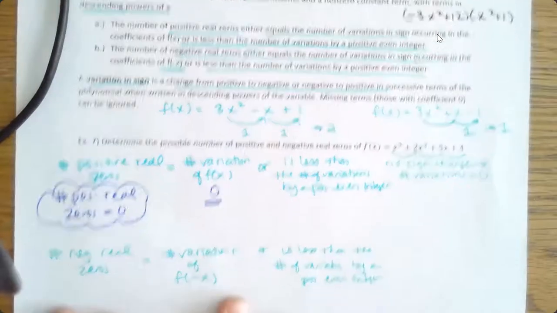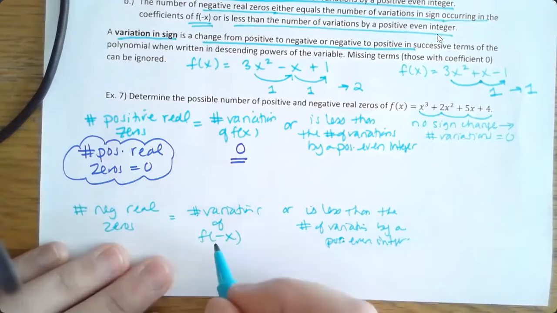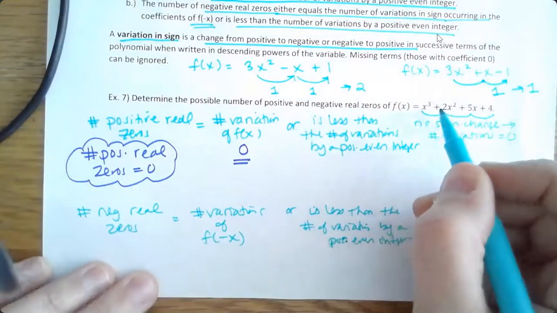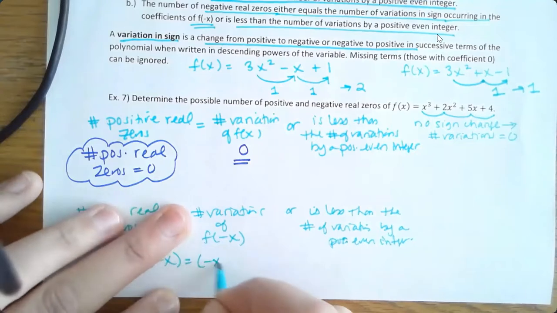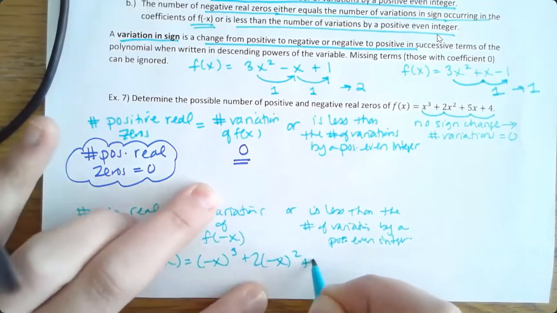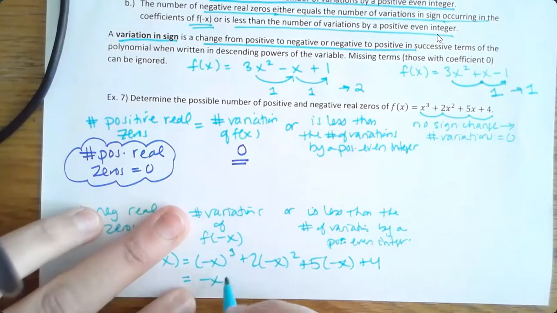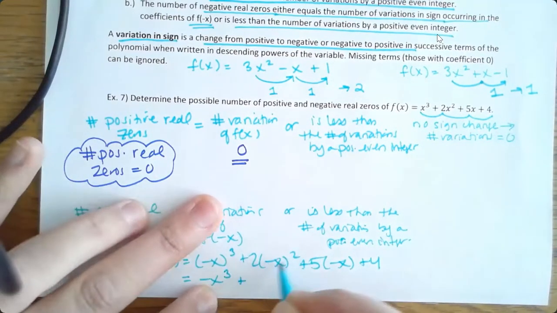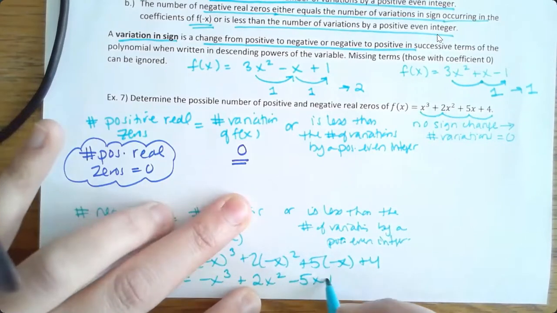So for this one, you have to plug in negative x. I go to my function and replace all the x's with negative x, and then I simplify. So I have negative x cubed. Here, the negative will cancel with the square, so it's just 2x squared. Here I have minus 5x plus 4.